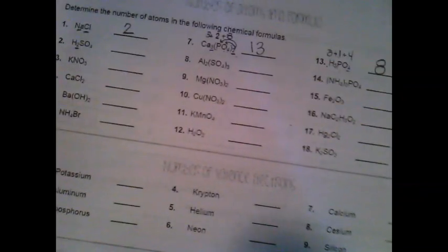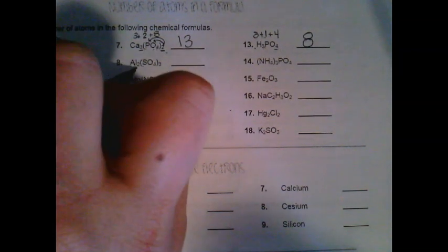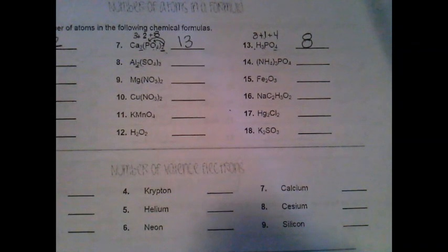Let's do another parentheses one just to help you along the way. Okay, so I'm going to move to number 8. We have aluminum, sulfur, and oxygen. Again, I'm just going to put the total number that I have up above it. Let me zoom in. So there are 2, because this subscript tells us how many. So there are 2 aluminum plus, remember we have to distribute this 3.